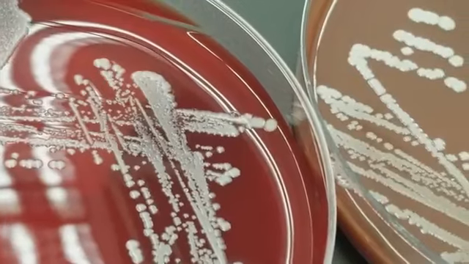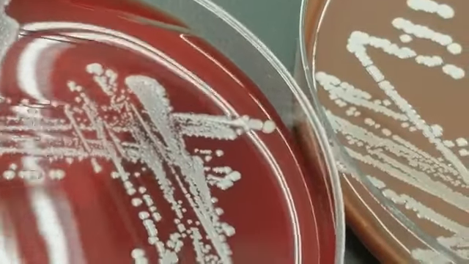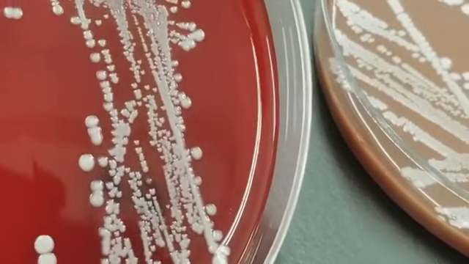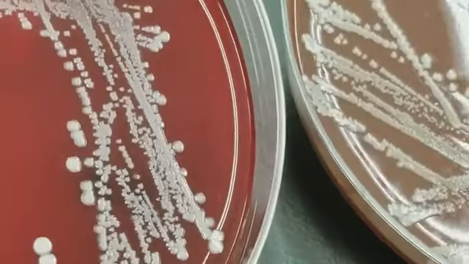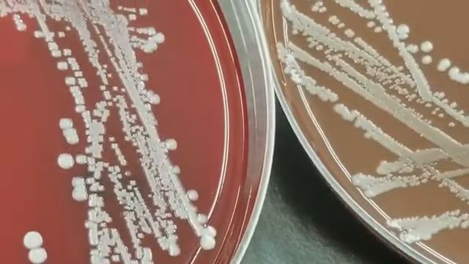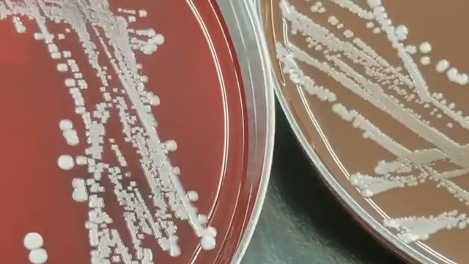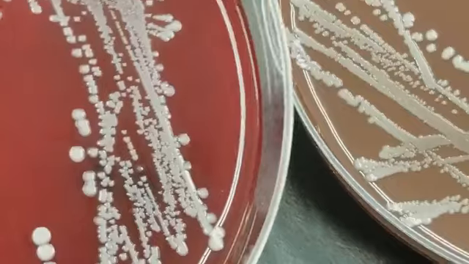And that's what we're looking at here. If you'll notice, you see what looks very much like staph. So this is actually coagulase negative staph, which the most prominent one on your skin is Staph epidermidis, Staphylococcus epidermidis, and that's what this is.